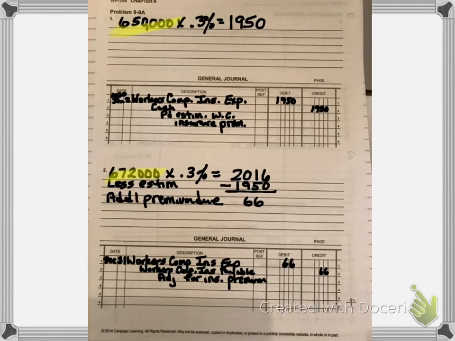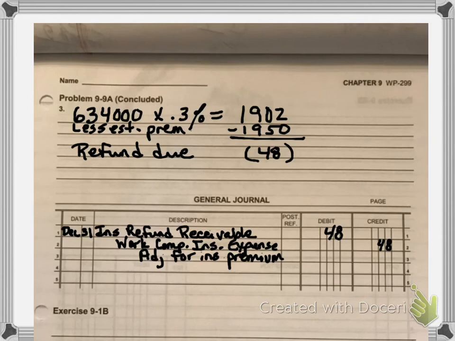And then in scenario 3, your actual payroll was less than the estimated at the beginning of the year. So this is what your entry would look like. Okay, and that is problem 9-9A.